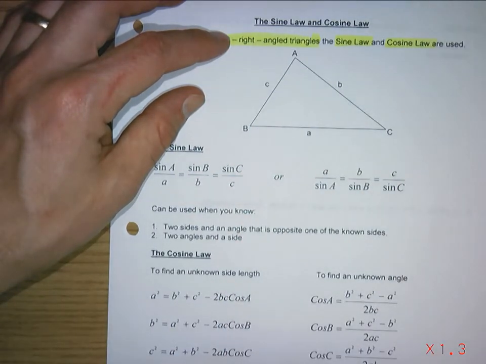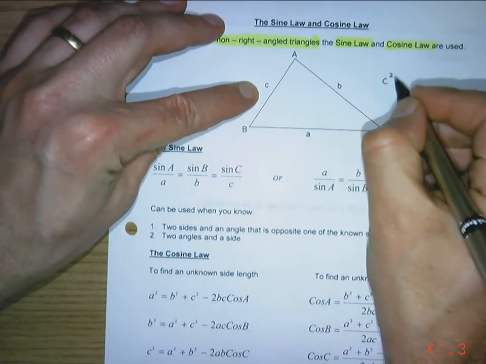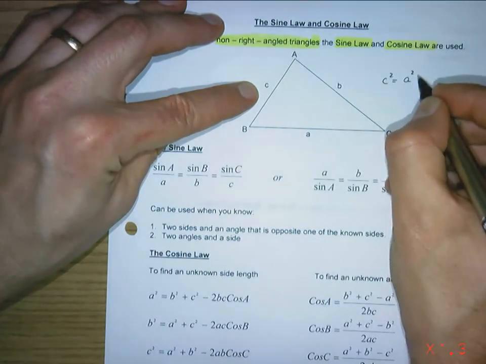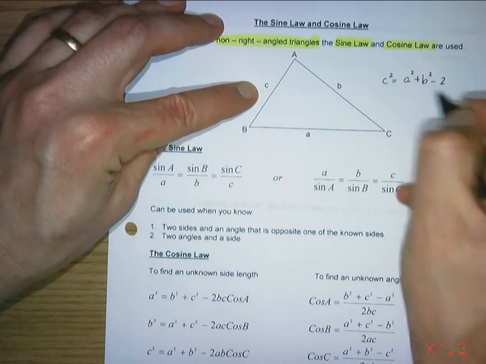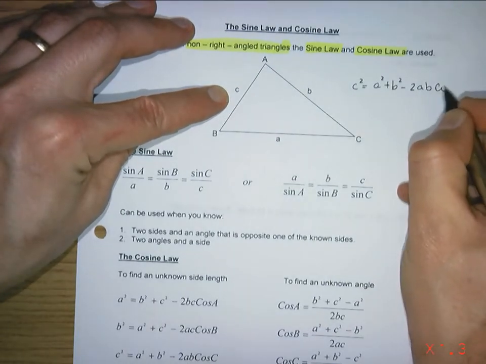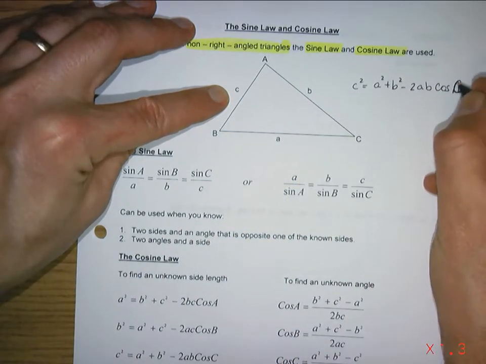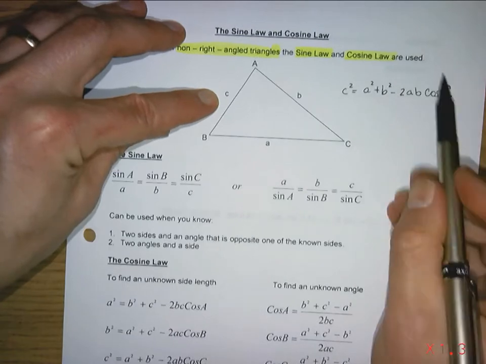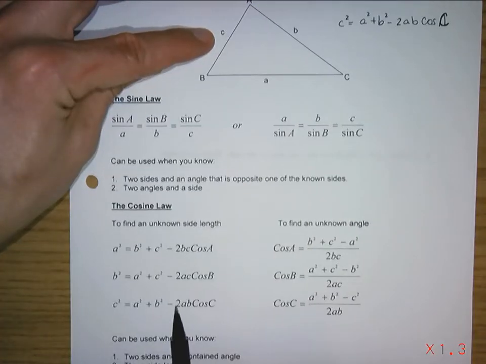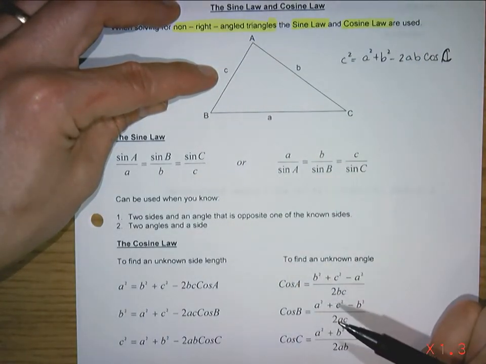Okay, now I'm going to do that again. Watch. This side squared is going to equal the other two sides squared. Subtract 2. That's the part you've got to remember. The other two sides, cosine of the angle opposite the side I'm after. There you go. Now if we check this, it's going to be the same as this formula right down here. And lo and behold, it is. But notice I didn't use a formula. I used a pattern.